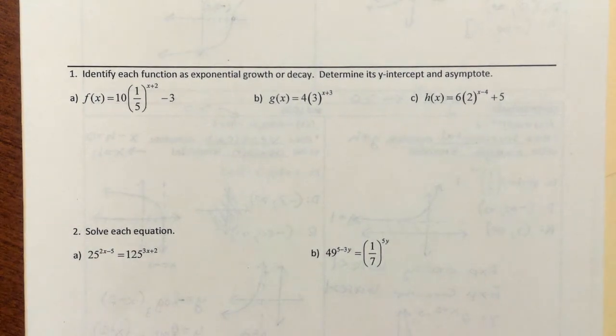I want to identify each function as exponential growth or decay, and determine its y-intercept and asymptote. Well, that's pretty easy to do.